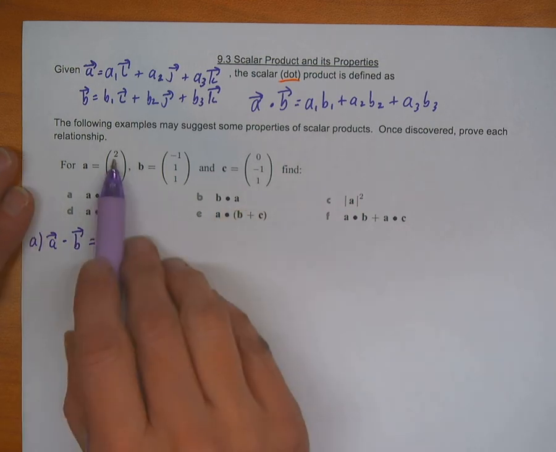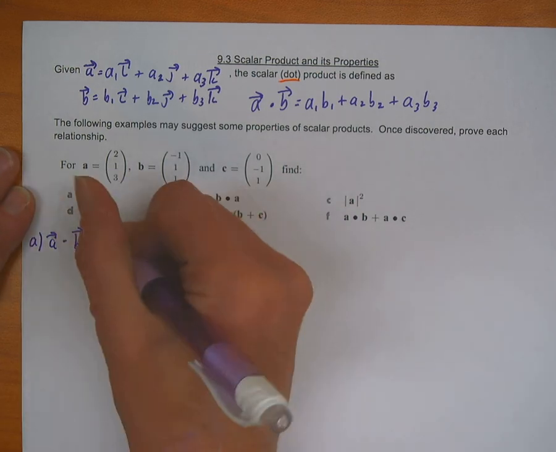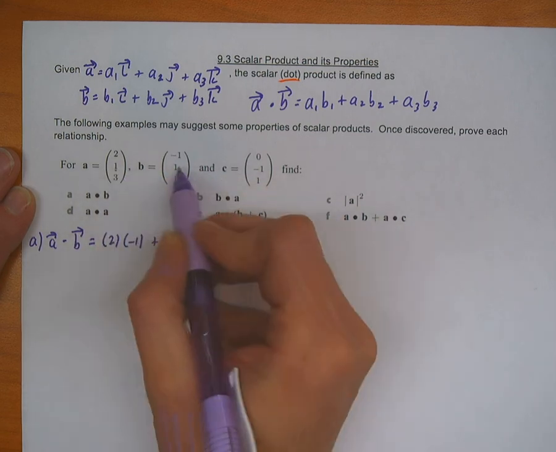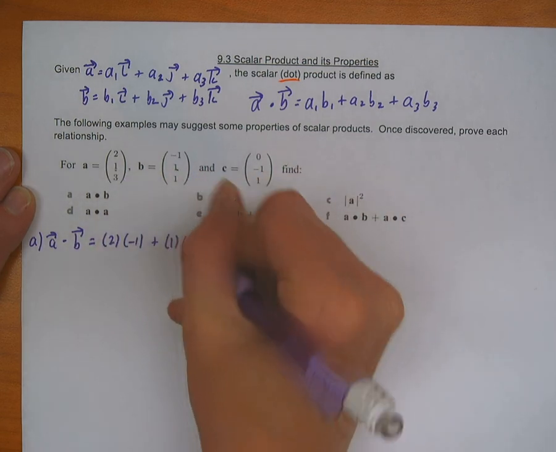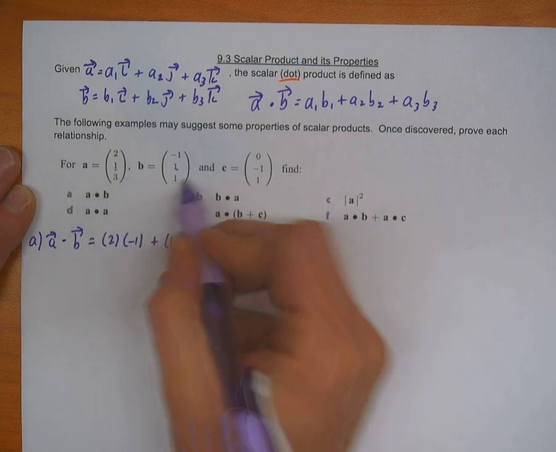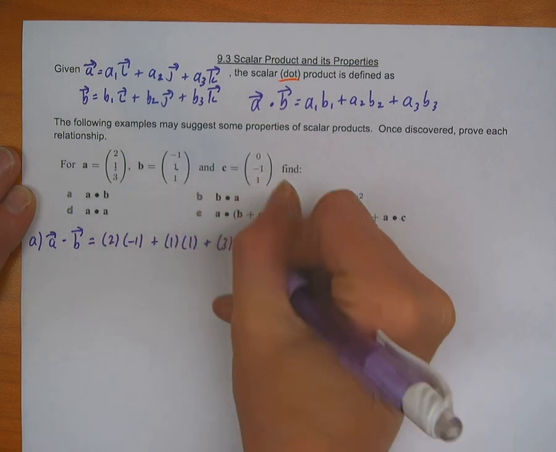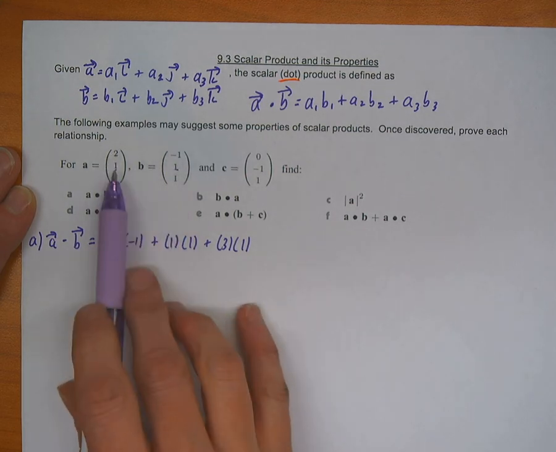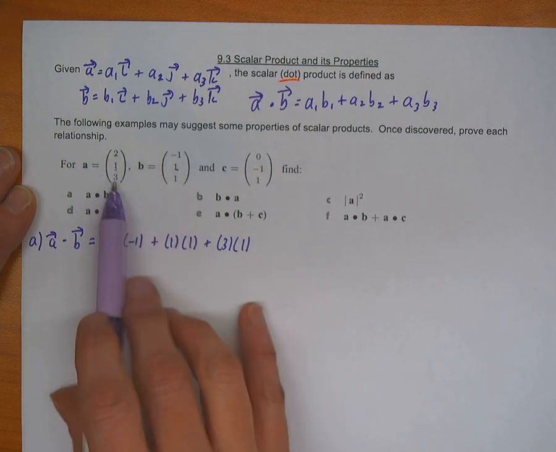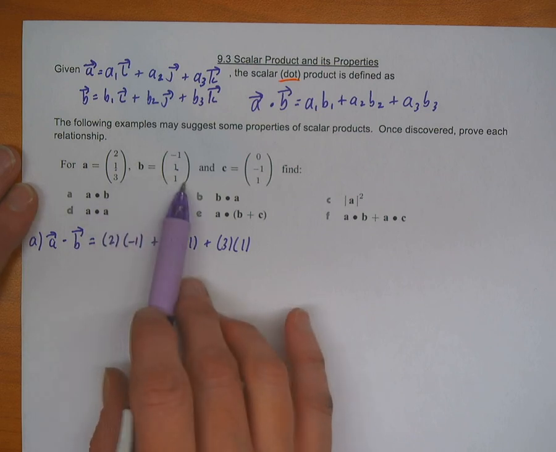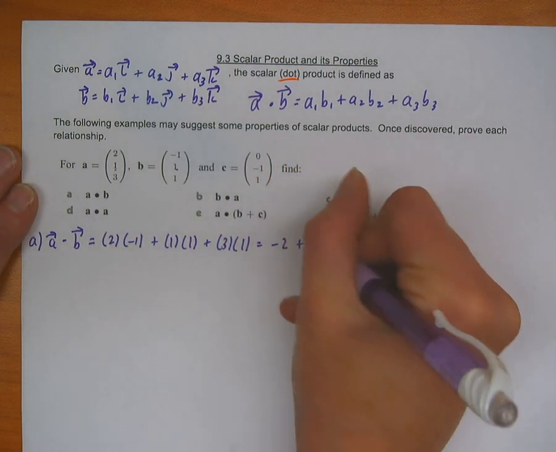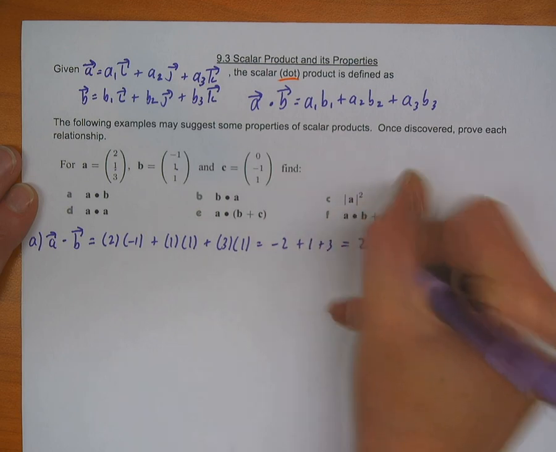So we just take 2 times -1 plus 1 times 1 plus 3 times 1. So we did A1 times B1 plus A2 times B2 plus A3 times B3. And if we calculate that out, we get -2 plus 1 plus 3, we get 2.